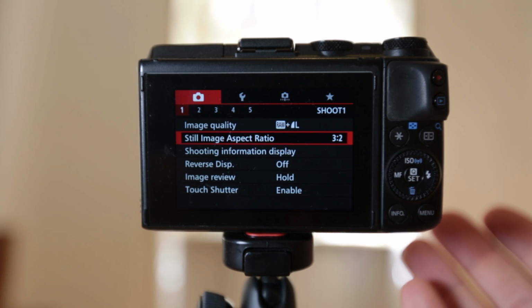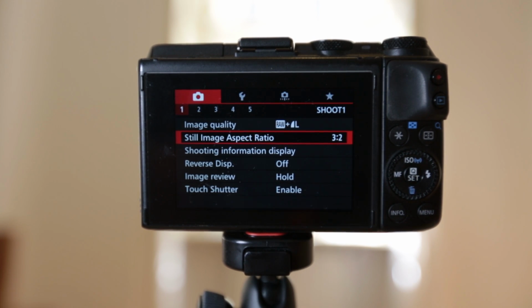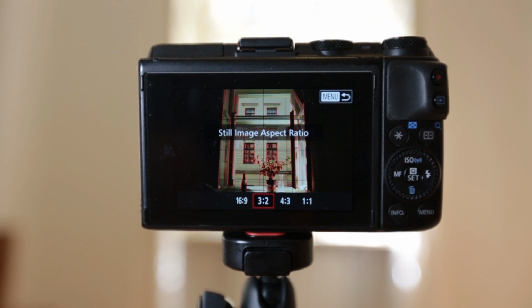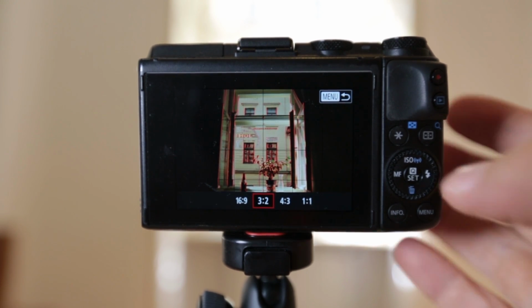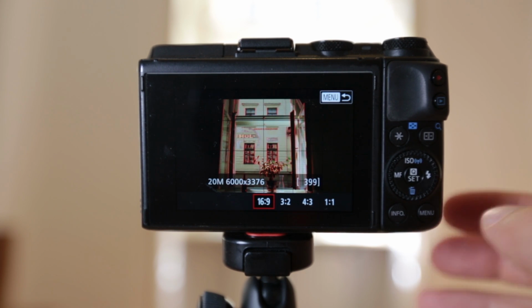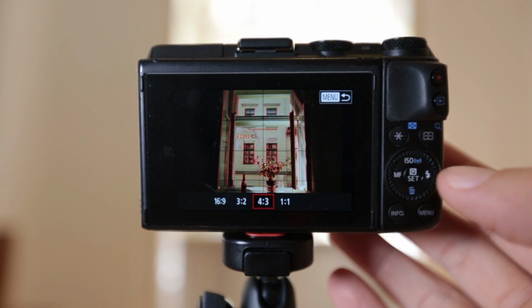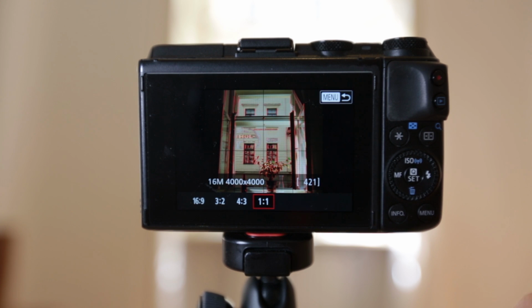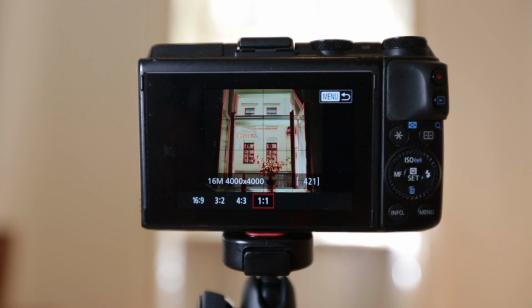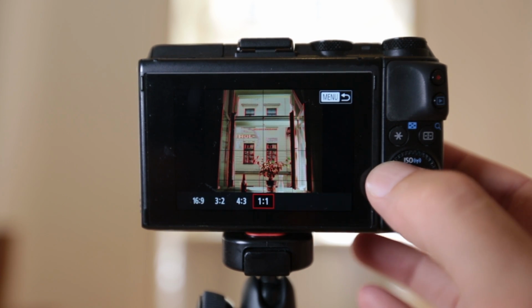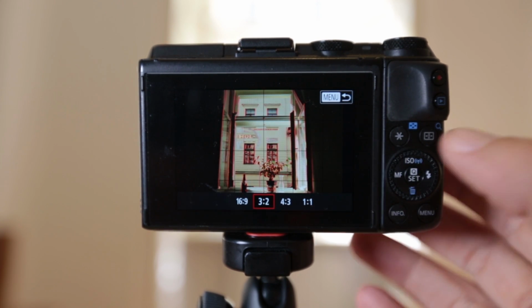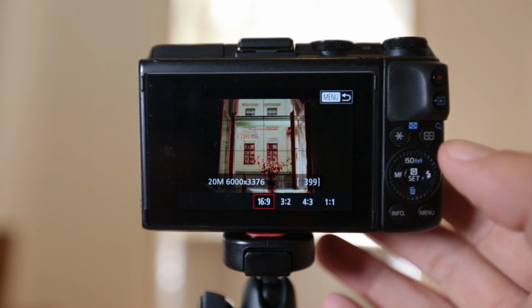Now, going next to the still image aspect ratio, by selecting that, this is what ratio you want to shoot the image in. You can do 3:2, which is the ratio of the sensor itself, or if you wanted to shoot widescreen, you can do 16:9 or 4:3. If you wanted to shoot something specific for Instagram, you can do 1:1. One thing to note with these image aspect ratios is that as you select these, you might be able to see it, but the image might be a little bit too dark to see it.